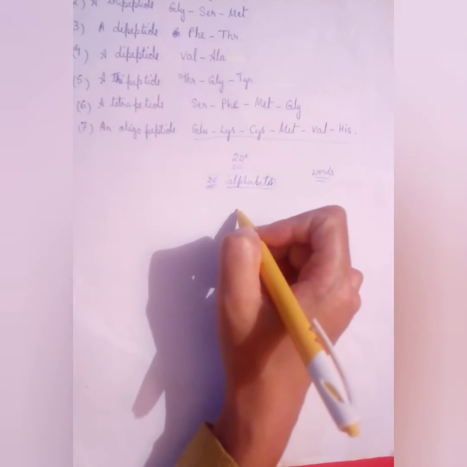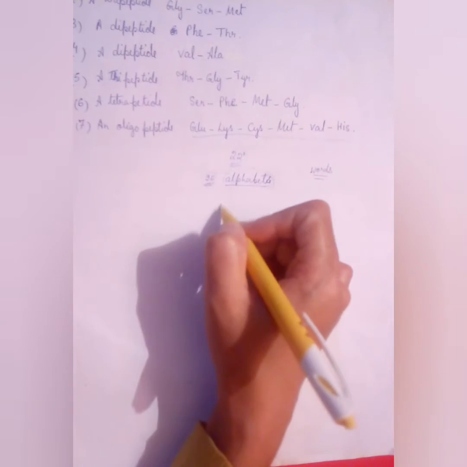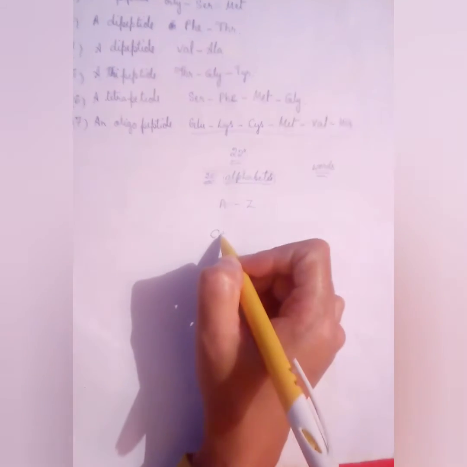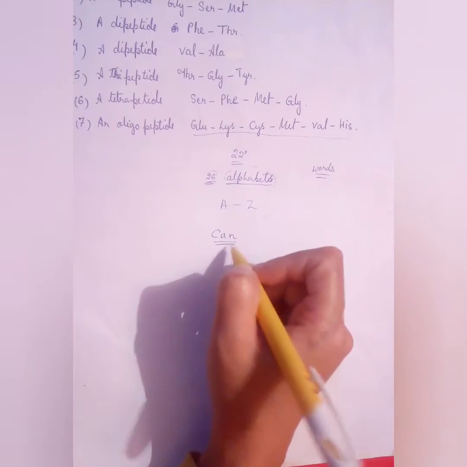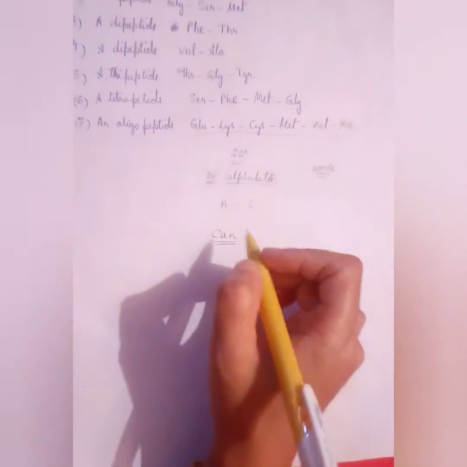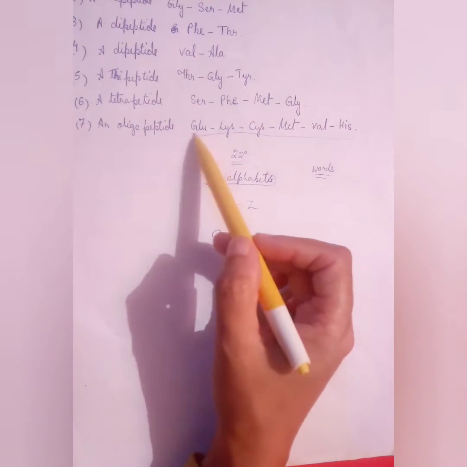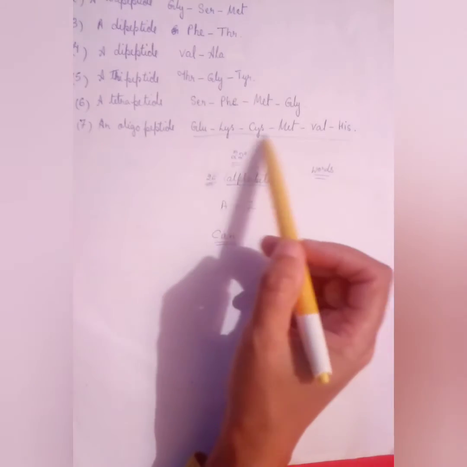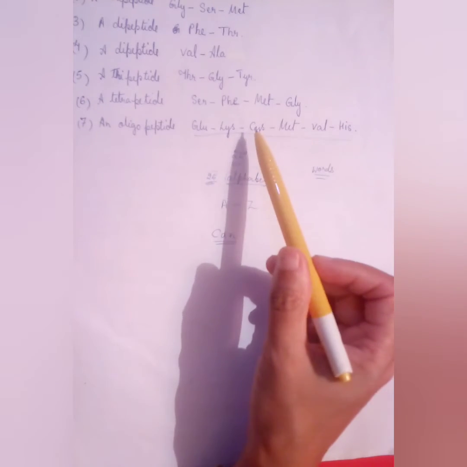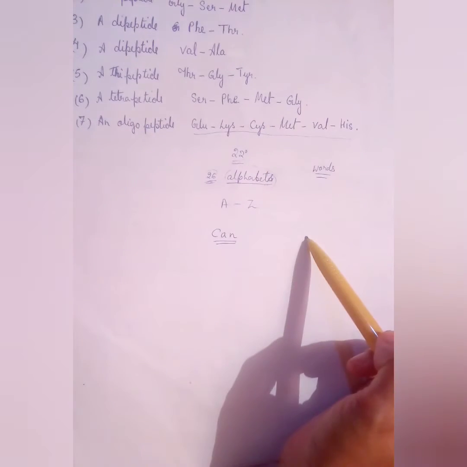Now if I arrange these letters from A to Z in a different way, suppose if I arrange C, A and N, then this word is can. So the same way, the way these amino acids are arranged, they will form thousands and thousands of proteins, okay?